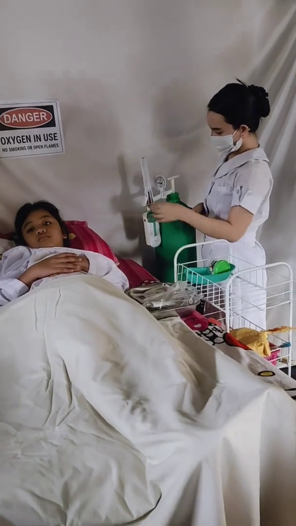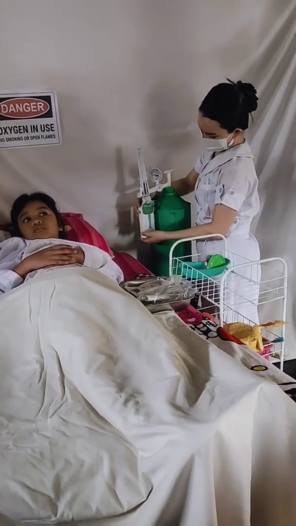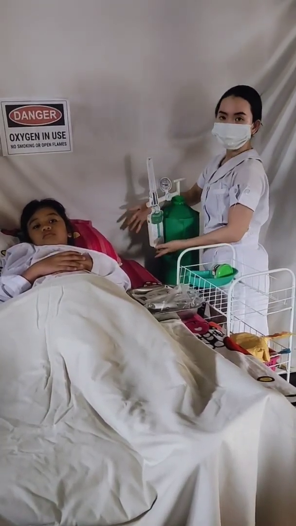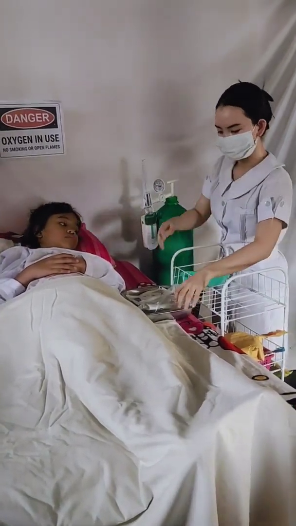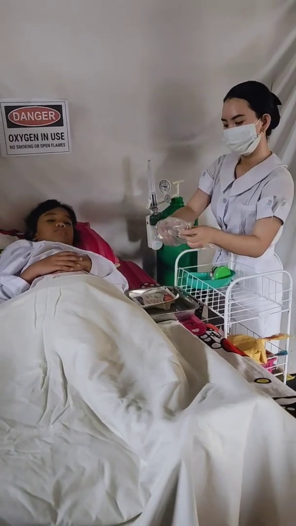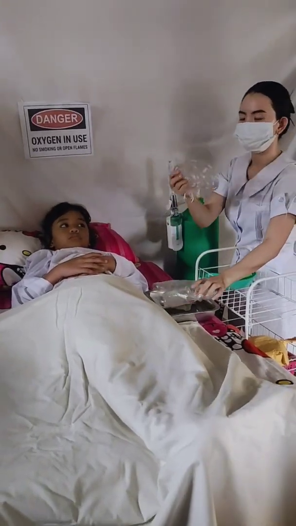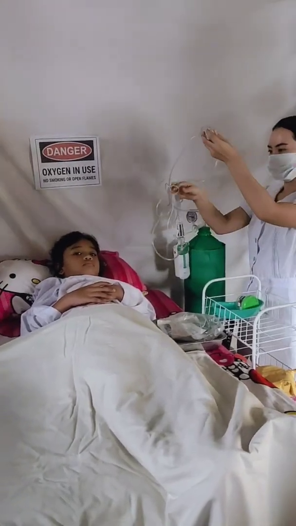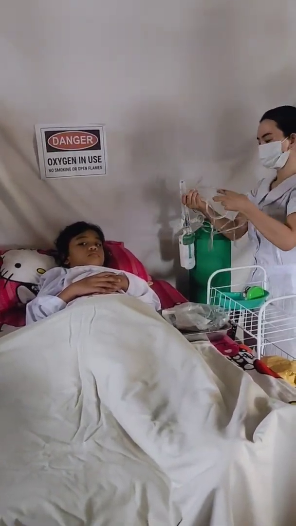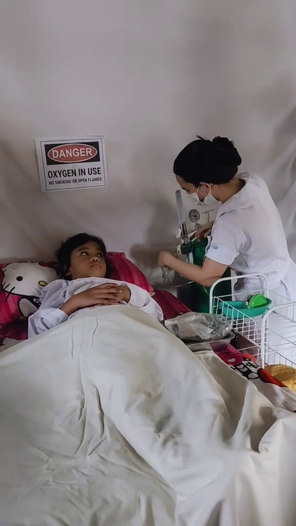For the implementation, first is set up the oxygen equipment and humidifier, then attach the flow meter to the oxygen tank. Note that the flow meter should be in the off position. If needed, fill the humidifier bottle. Attach the humidifier to the base of the flow meter. Attach the prescribed oxygen tubing and delivery device to the humidifier.